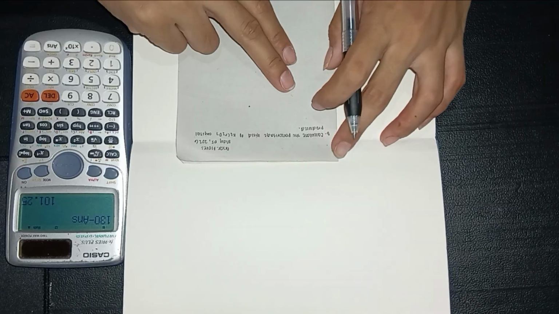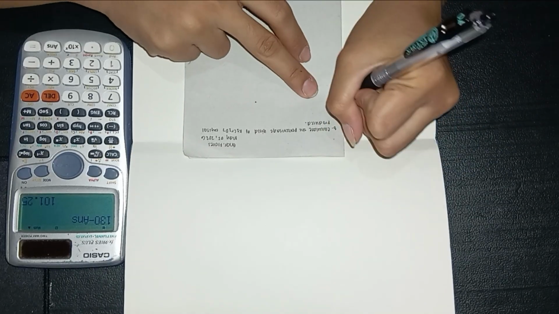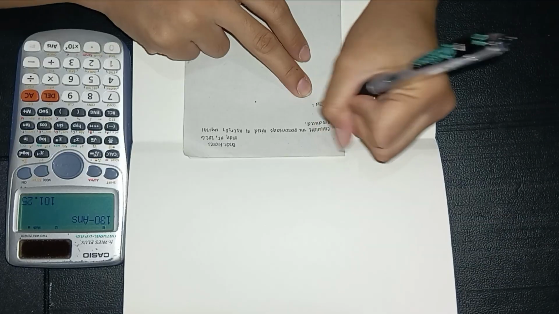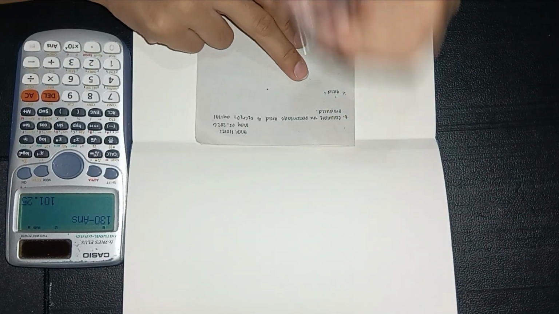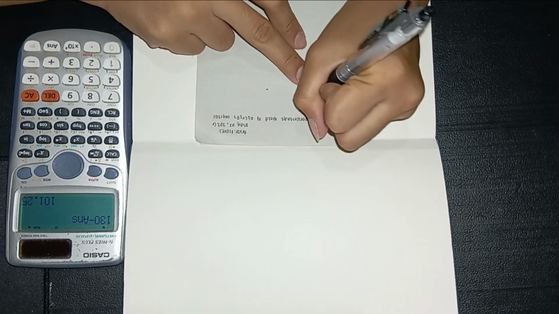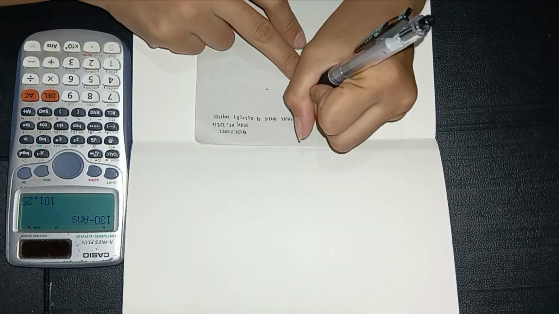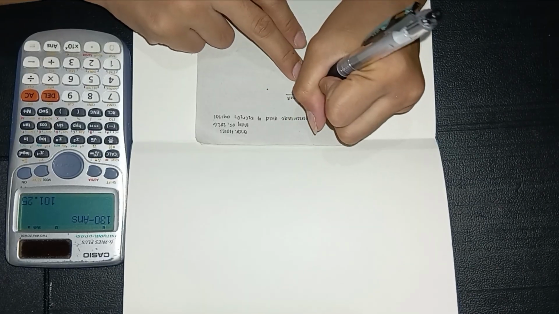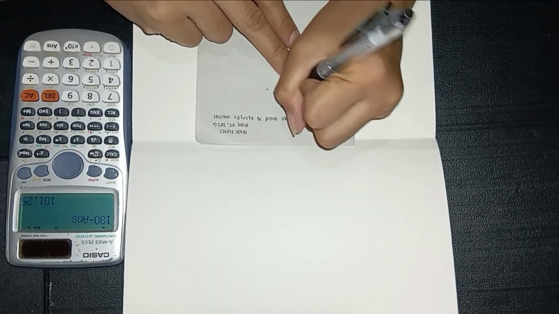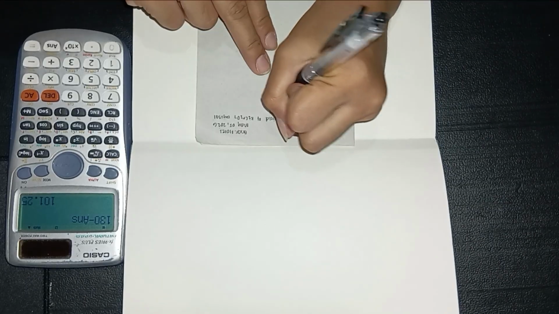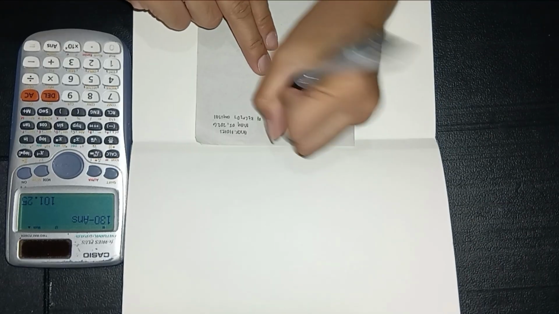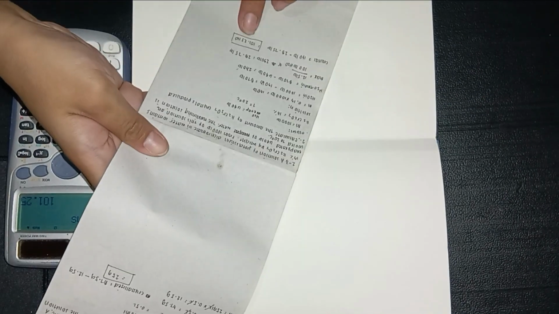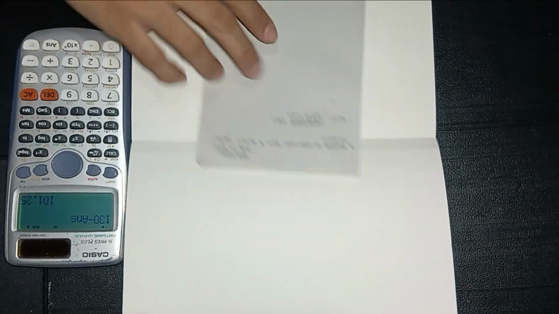So the next problem is to calculate the percentage yield of potassium dichromate crystals produced. In calculating our percentage yield, we have to get our crystal formed over our initial solute, multiplying this by 100%.